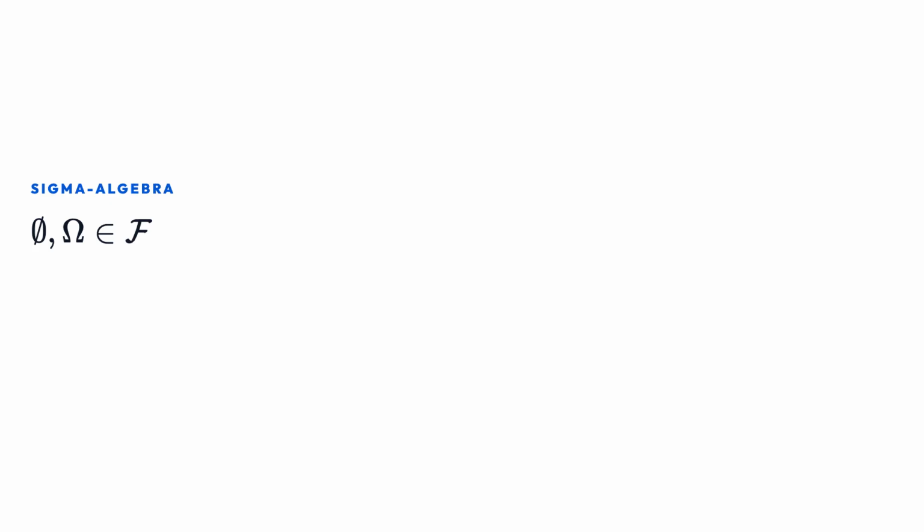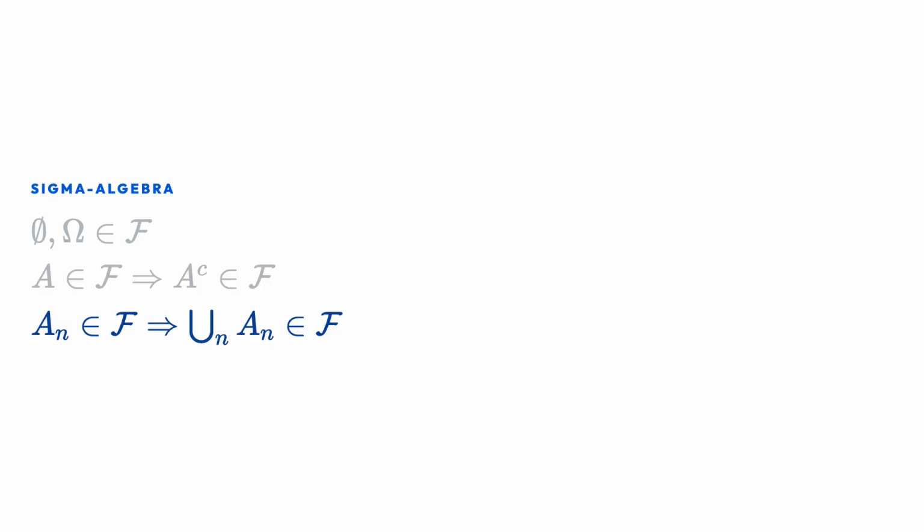First, empty set and omega are events. You can ask nothing happened, and you can ask something happened. Second, if A is an event, so is its complement. If you can ask the stock rose, you can ask the stock did not rise. Third, a countable union of events is an event. You can ask at least one of these countably many things happened. That is why it is sigma, not just a finite algebra.